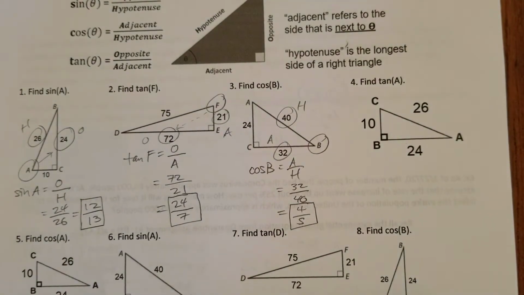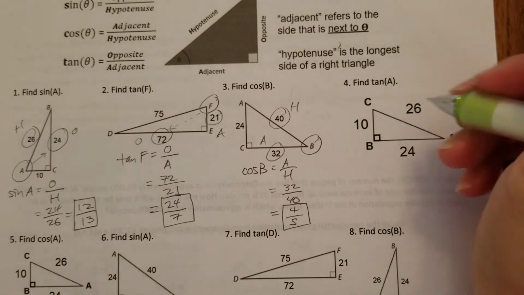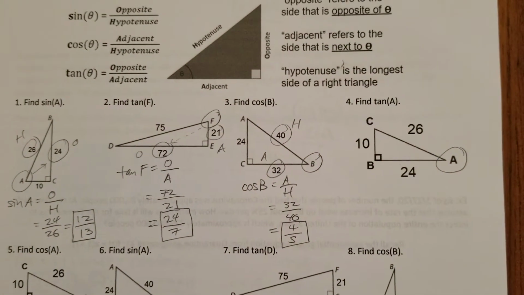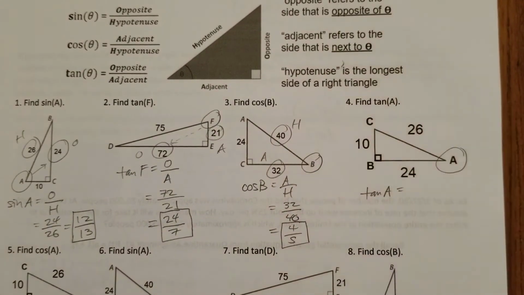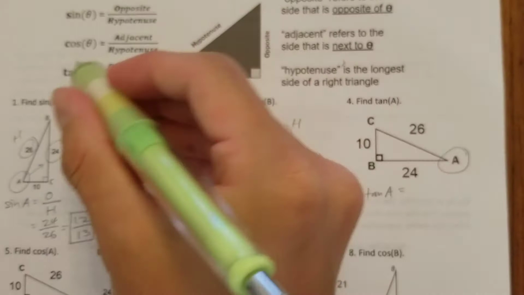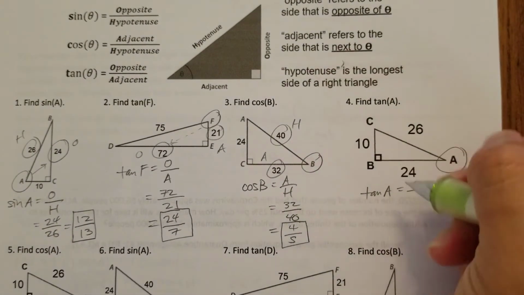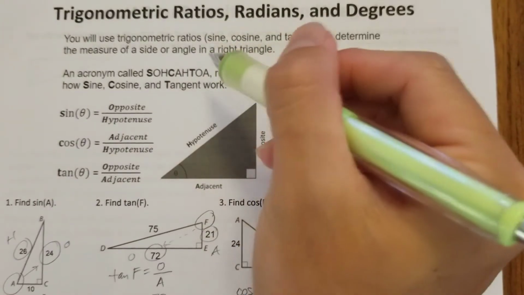Next one, find tangent of angle A. This is my reference angle, angle A. So tangent of A equals the side that is opposite divided by the adjacent side, TOA.